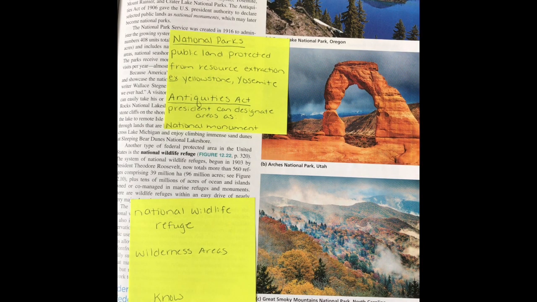Through the Antiquities Act, the president can actually designate areas as national monuments, and those are smaller than national parks, and again, they don't require Congress's approval. The president can actually approve those.